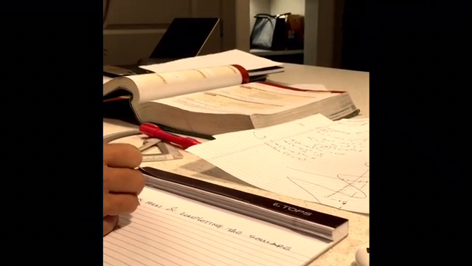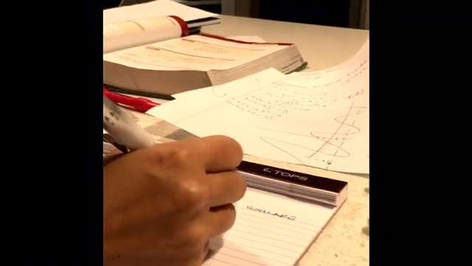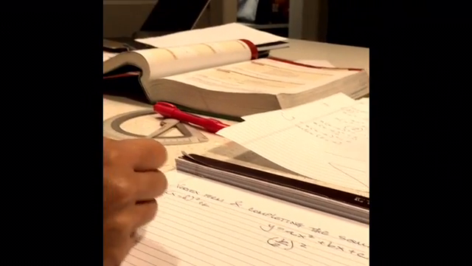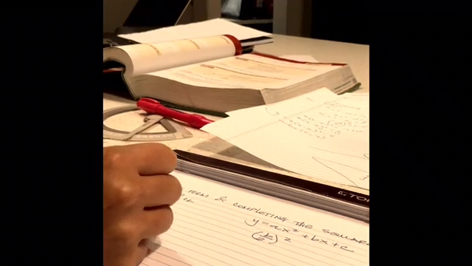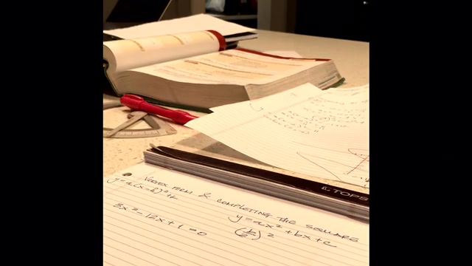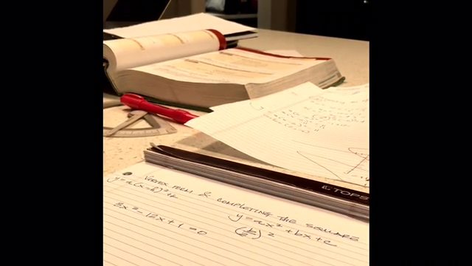So the vertex form is y equals a times x minus h squared plus k. And completing the square is, if something's in standard form, you have y equals ax squared plus bx plus c, you just take the b, divide it by 2, square it, and then add it to both sides of the equation. So our example problem is going to be 3x squared minus 12x plus 1 equals 0, and we need to put that into vertex form by completing the square.